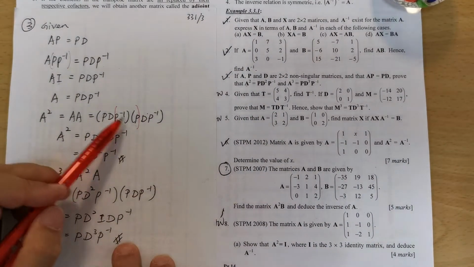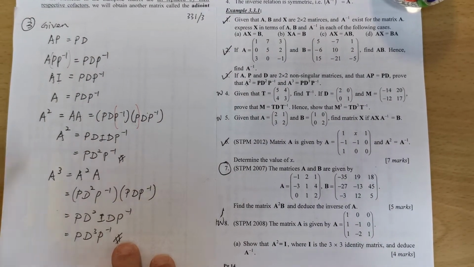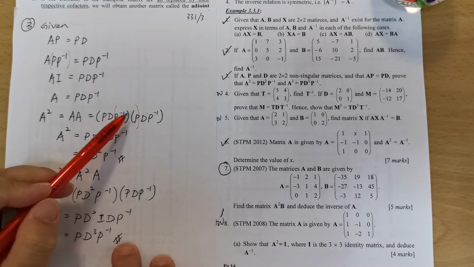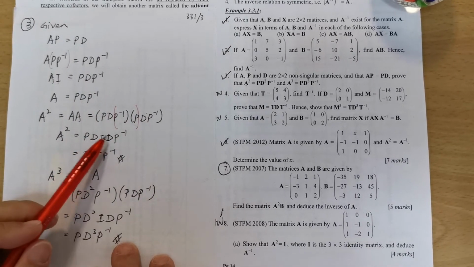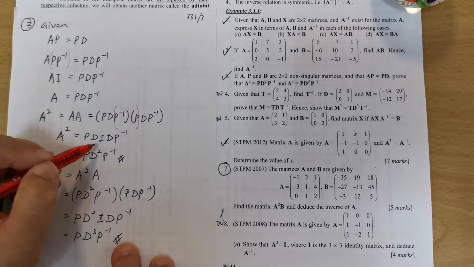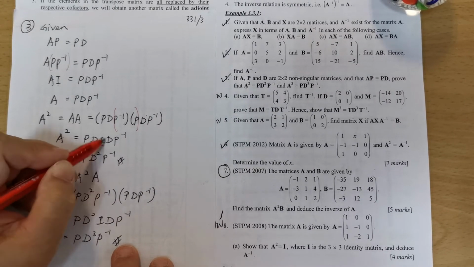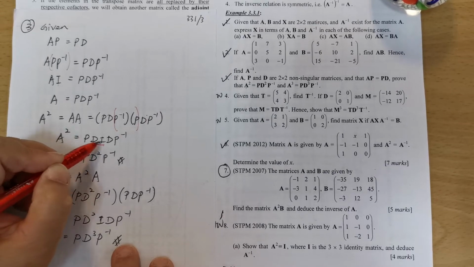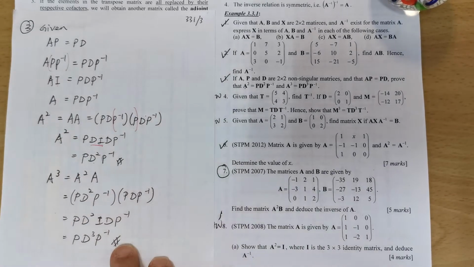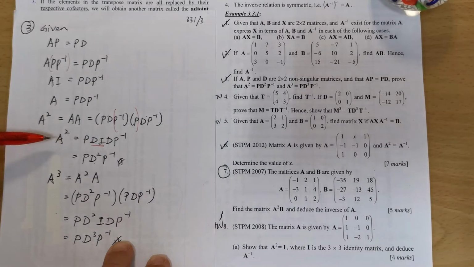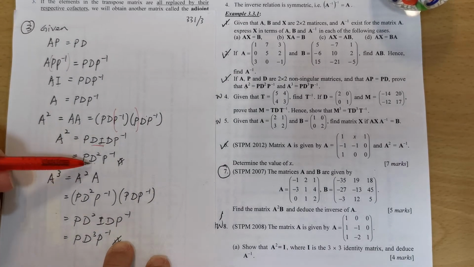Yes, so inverse P P is I. So P D I D inverse P. And any matrix multiplied with I will be the same. So left D, and D square. Yes, I get A square. I already shown A square equals this thing.